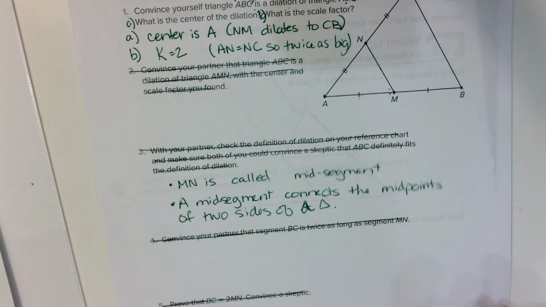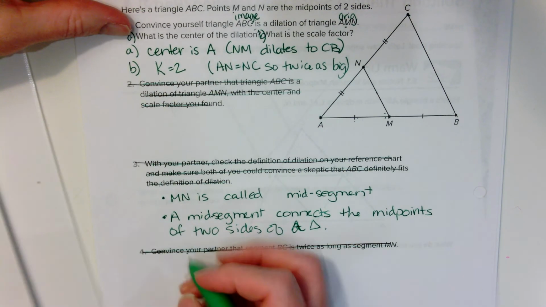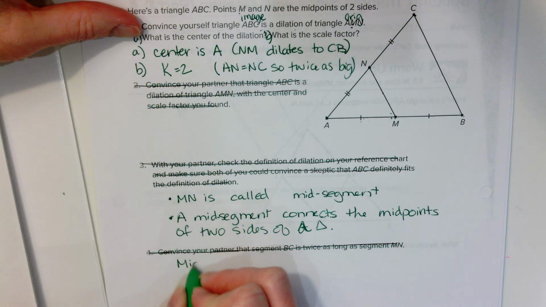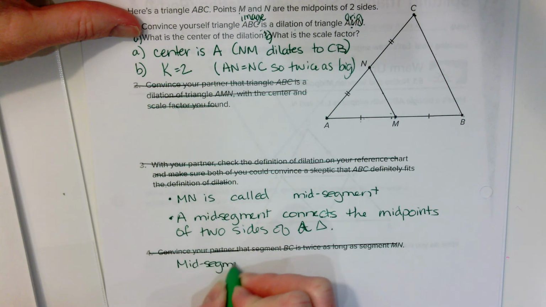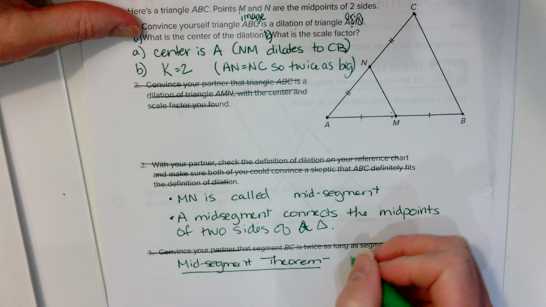So we have something in geometry called a mid-segment theorem. So let's write down our mid-segment theorem.